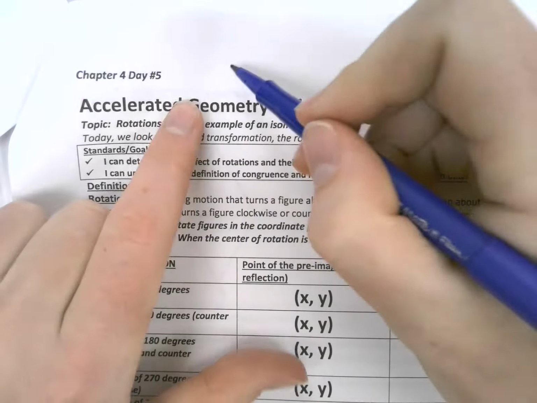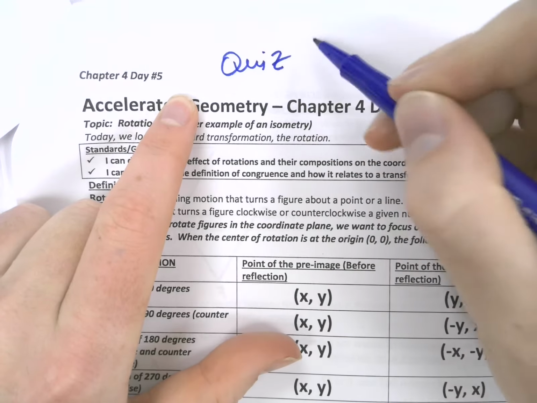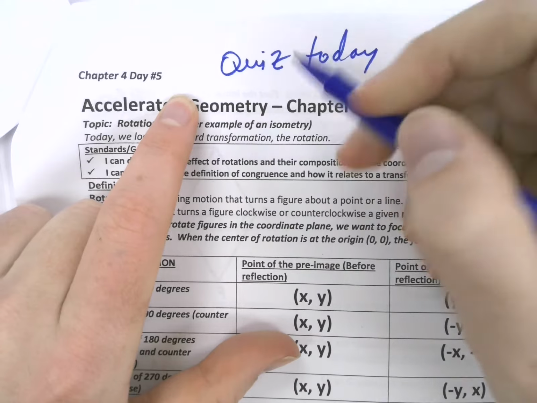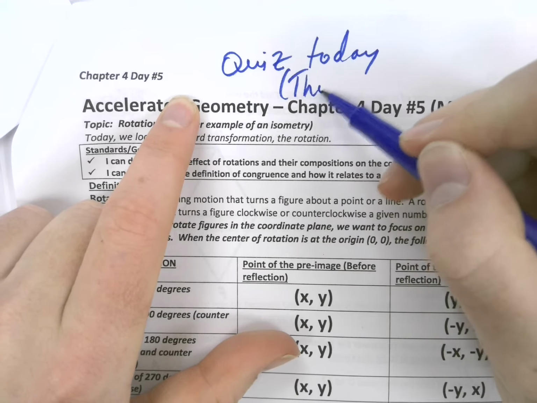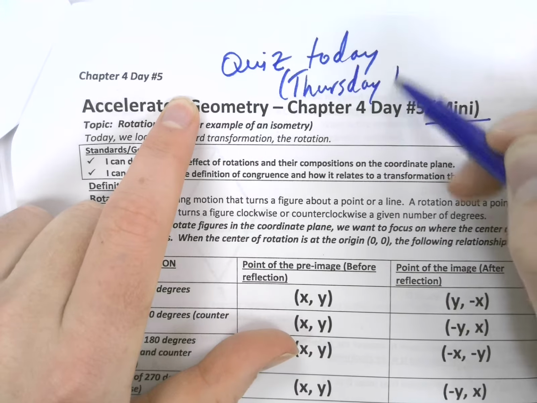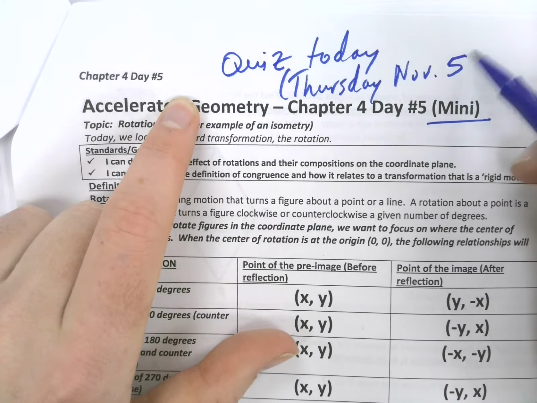You know what that means? That means we have a quiz today, and if you're wondering when today is, hopefully you're not. That would be Thursday, November 5th.